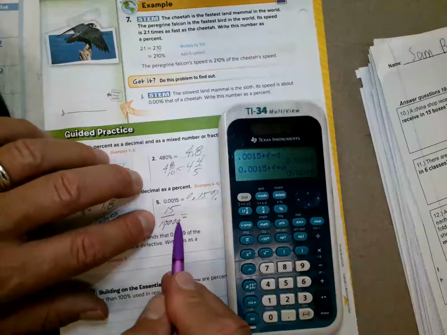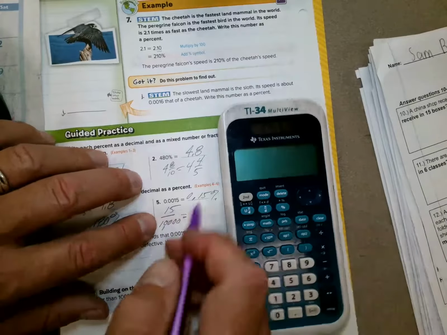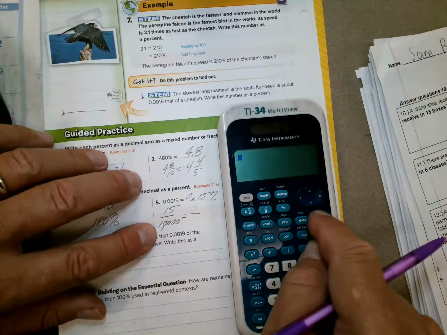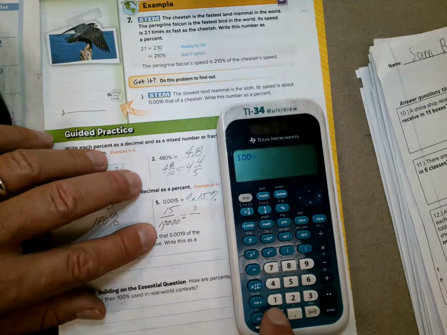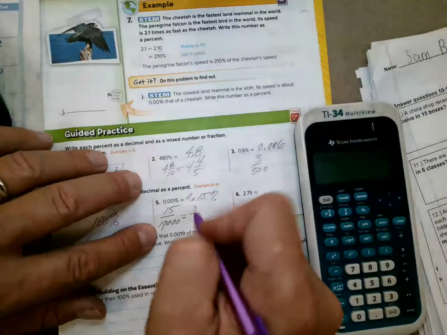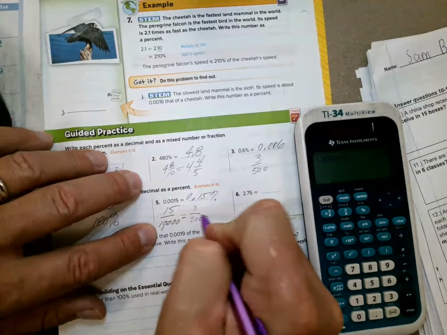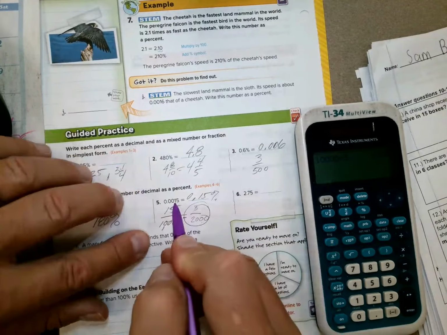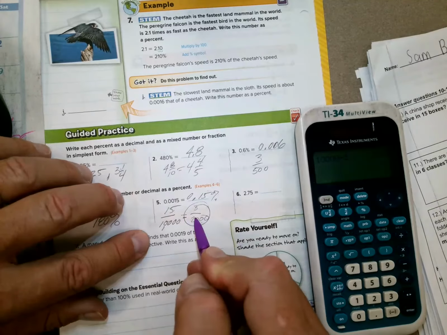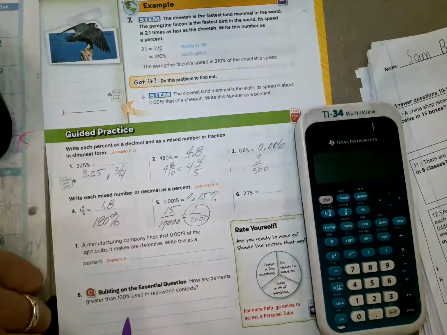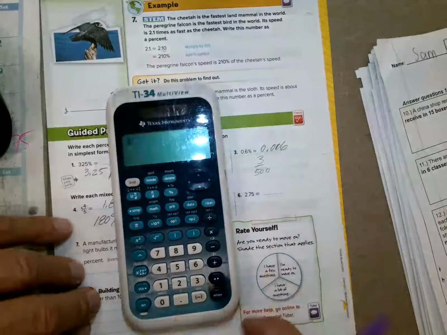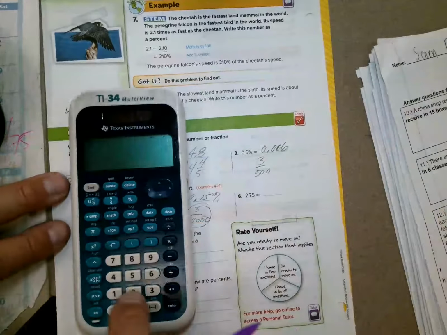And now if we needed to simplify both of these, we can. I know this ends in a 5 and a 0, so I know 15 divided by 5 is 3. 10,000, I may need my calculator for this, divided by 5 is 2,000. And that is simplified. So 15 ten thousandths equals 15 hundredths percent, which equals 3 2000ths.